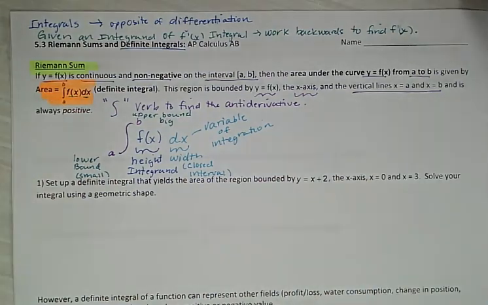We definitely need to know the height and the width if we're going to determine area. Because this is calculus notation, it finds the exact area under the curve, whereas when we did Riemann sums last time, we used them to approximate.